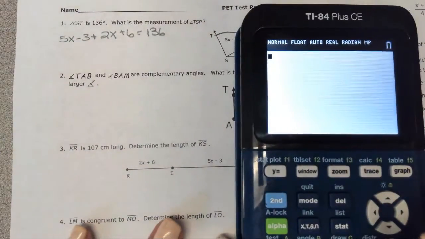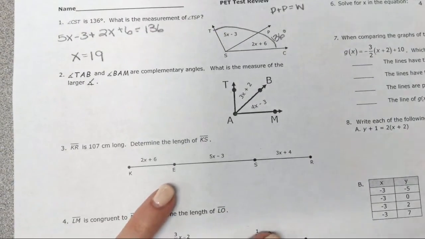So in y1, I'm going to put the left side, which is 5x minus 3 plus 2x plus 6, and I need it to equal 136. So I look for where it's the same. So x equals 19. It's important to recognize that that is not our answer.